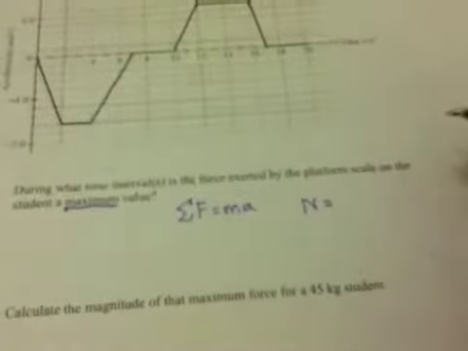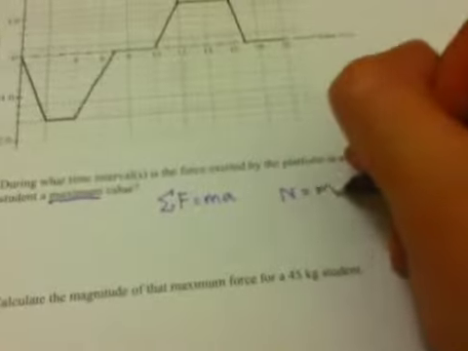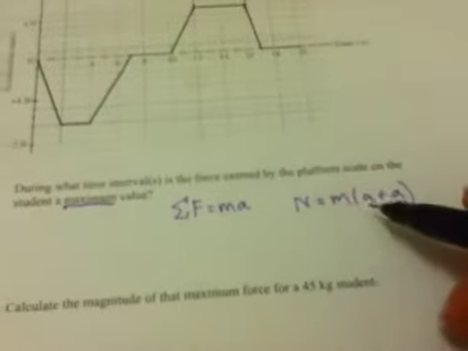The reason why we know that, remember, is because the sum of the forces equals ma, and we also found that normal is equal to m(a plus g). So we know that this acceleration is related to this normal force. And so we see that it is between 12 to 16 seconds that our force exerted by the platform scale, which is our normal again, is going to be at the maximum.